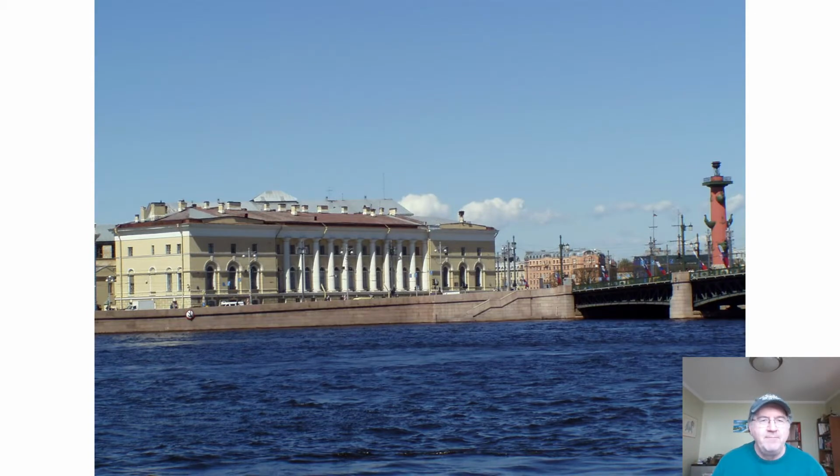What else do we have here? The Zoological Institute in St. Petersburg, situated right on the banks of the Neva River. This is an ornate, sort of not functional light beacon for navigation here.